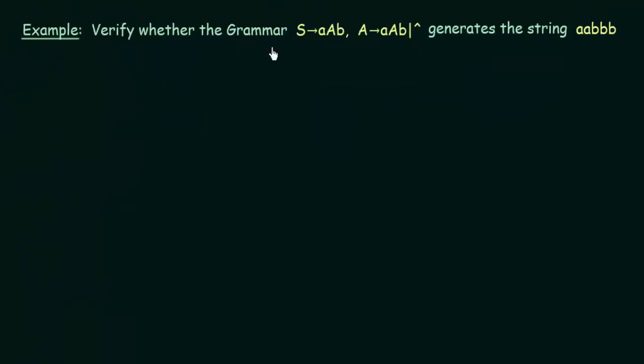Okay, here we have another example. This says verify whether the grammar S gives aAB, and A gives aAB, and the empty string generates the string aabbb. So if you remember, we have used this grammar in the previous lecture. So let's see if this grammar can generate this string aabbb. According to our rules, we start with the starting symbol S, and S will give aAB. Now I got this a, and I need one more a. For that, what should I do?